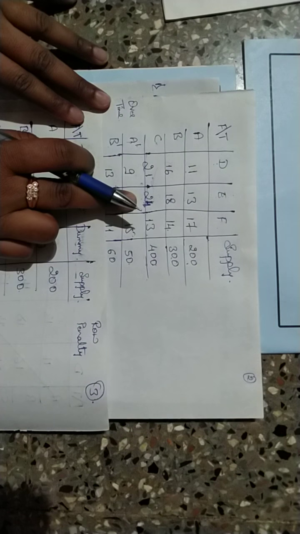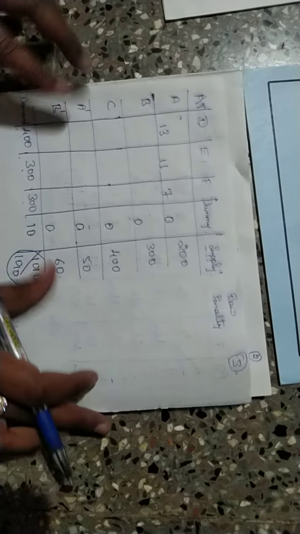Now the same thing, all the elements of the matrix will be subtracted from the maximum element of the matrix, and the value will be written in the next matrix, that is 24 minus 16, 24 minus 18, 24 minus 14. I'll write the matrix values directly: 8, 6, 10, 3, 24 minus 24 is 0, then 11, 15, 13, 9, 11, 9, 13, 0.